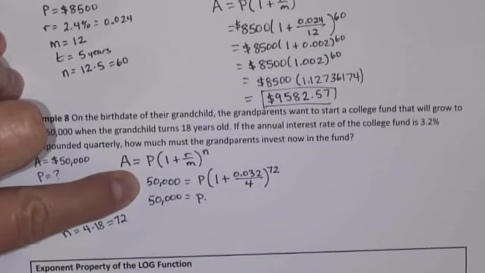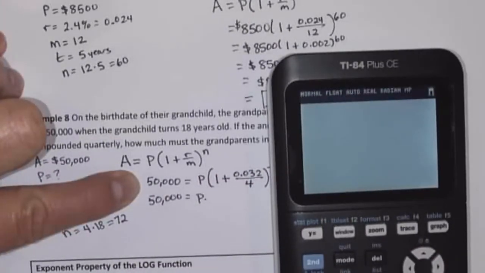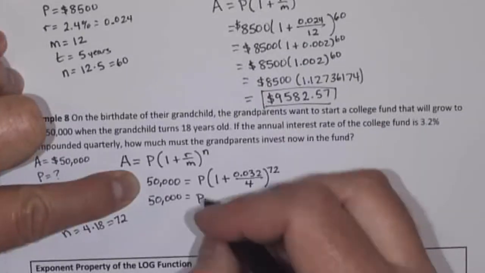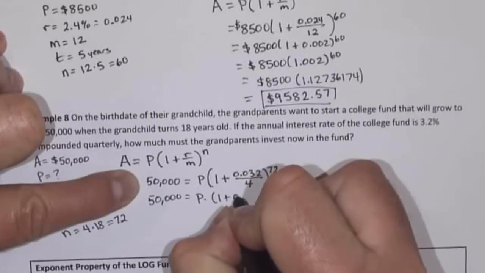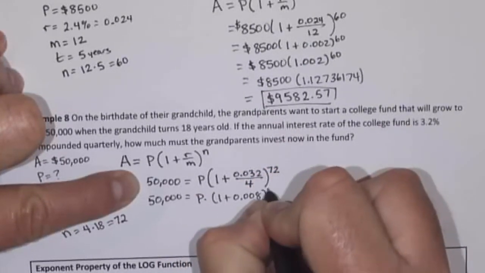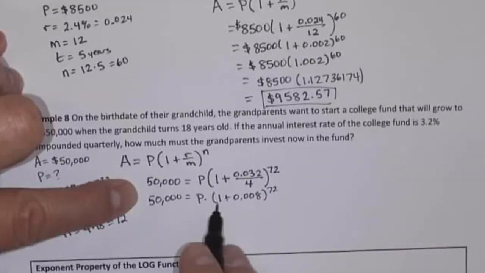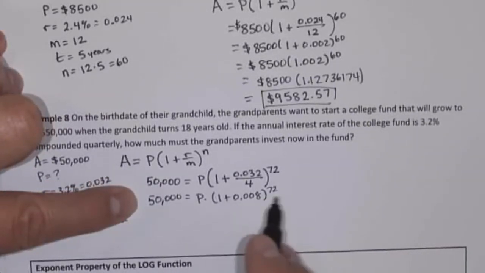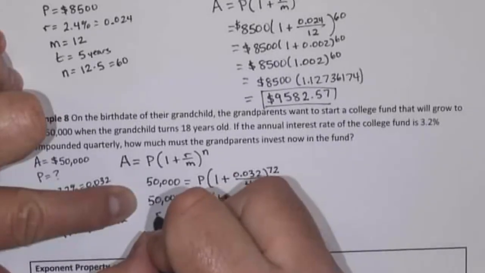Now if I take on my calculator 0.032 divided by 4, that is 0.008. So I have 1 plus 0.008 raised to the 72nd power. And 1 plus 0.008 is 1.008.